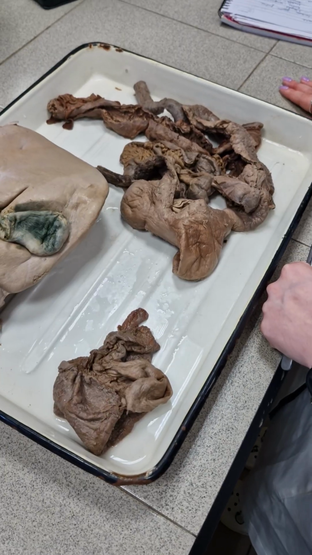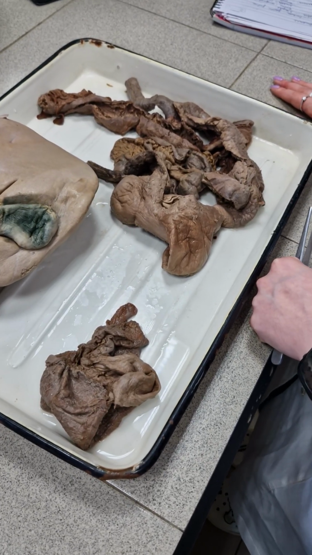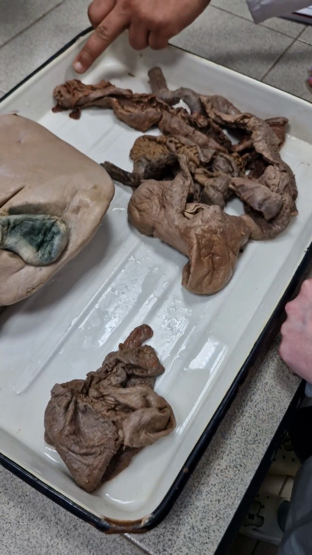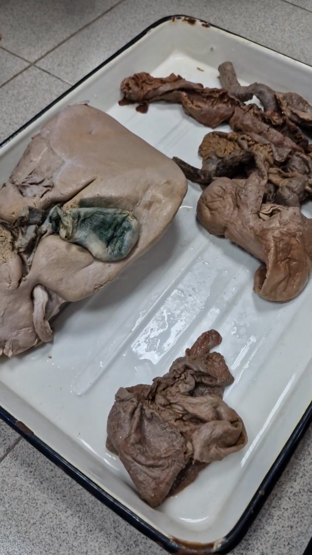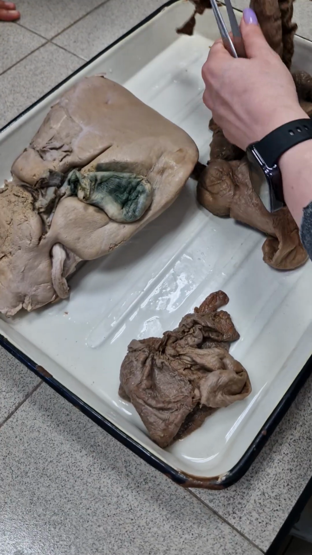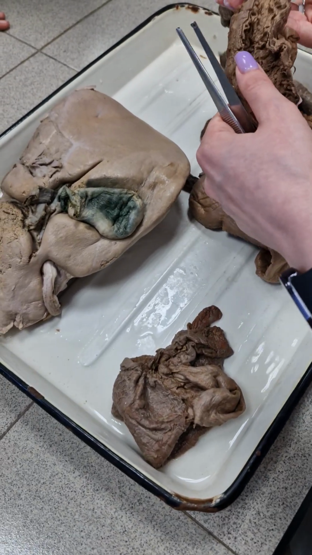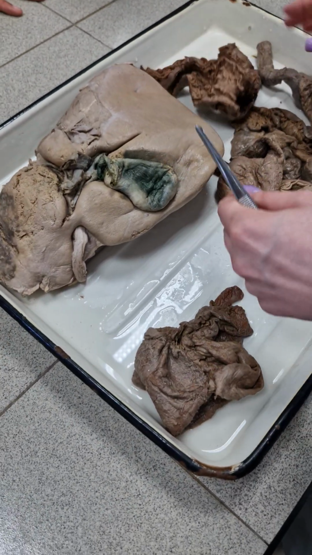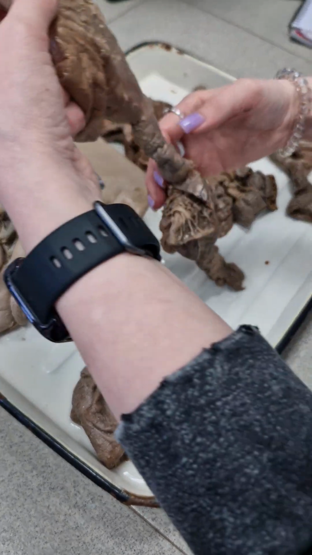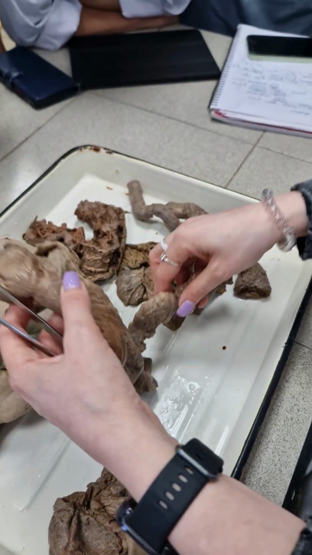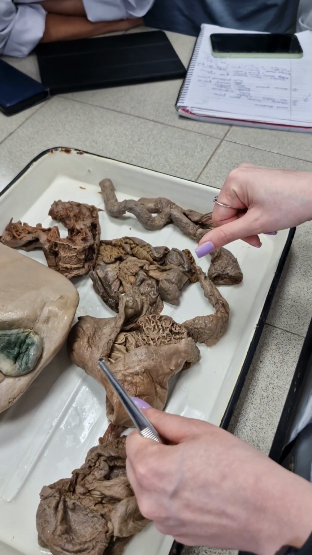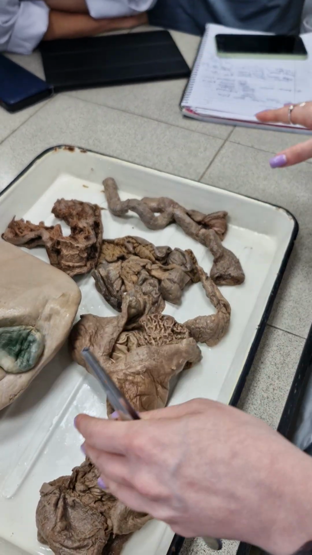Do you understand the stomach? And today, this is the small intestine. Not to be confused. This is the esophagus, stomach. This is the duodenum. Now we discuss the duodenum. You can touch it by bare hands.